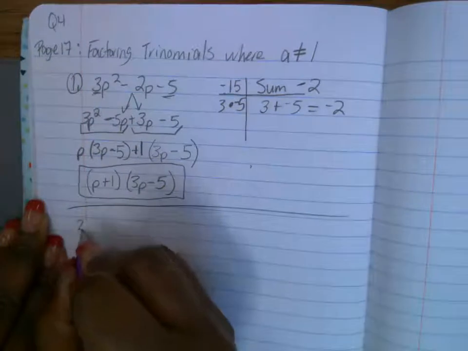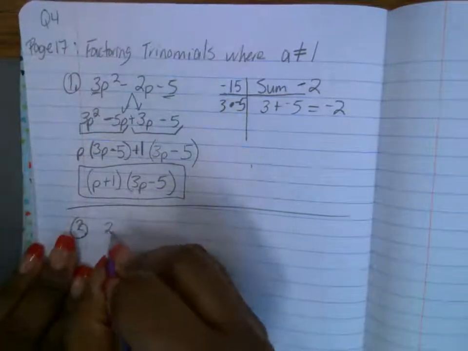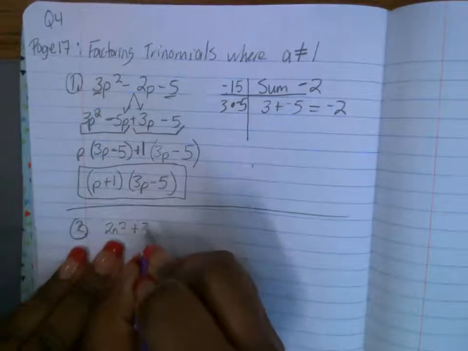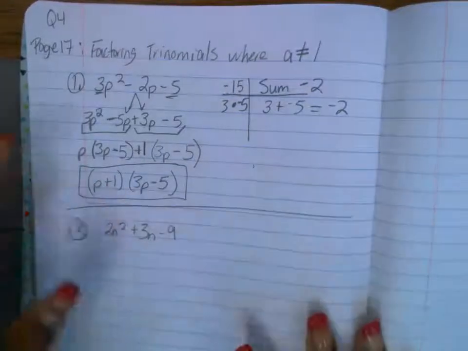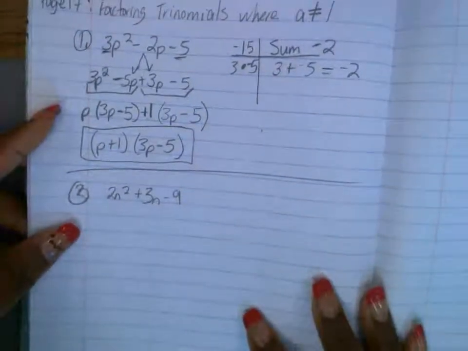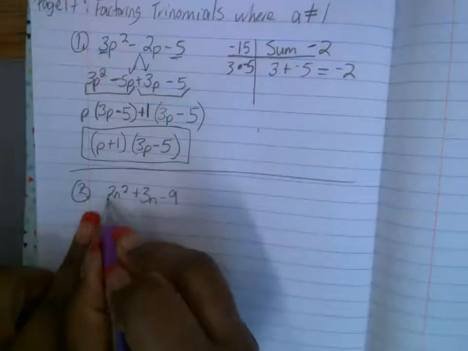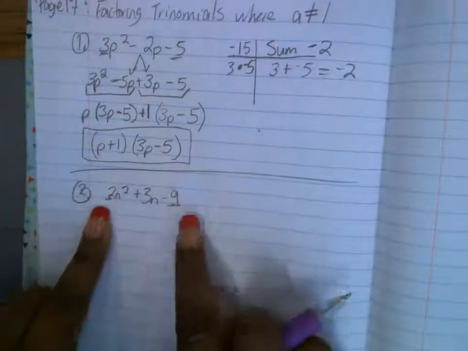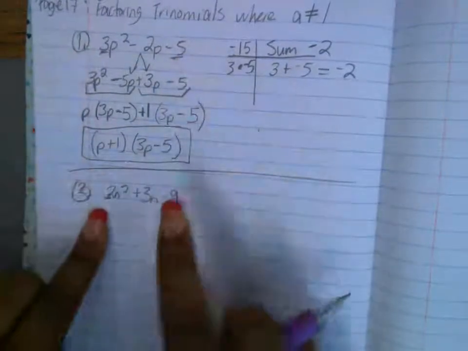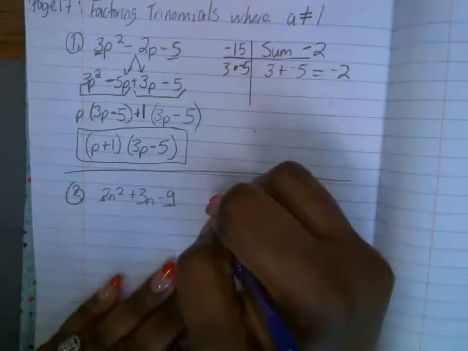Number 2, we got 2n to the second power plus 3n minus 9. Okay. All right, we're going to break this down. We're going to multiply the first and the last together, just like we did up here. And we're going to create the table.